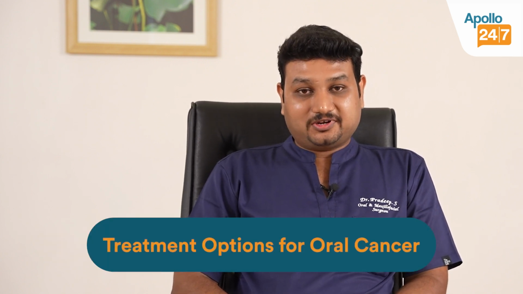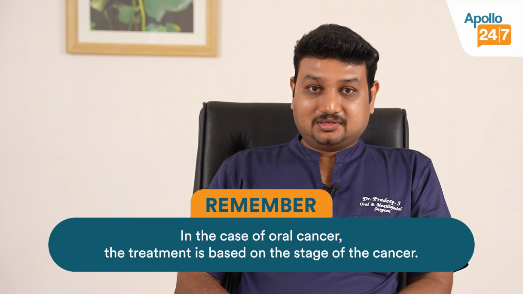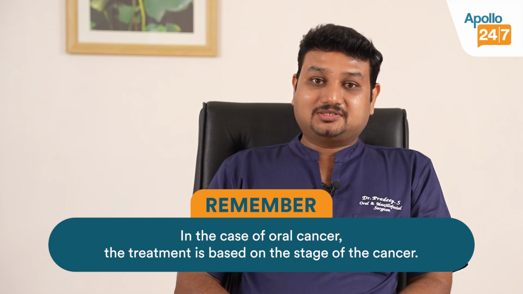Now let's see what the different modalities of treatment of oral cancer are. The main modalities are surgery, radiotherapy, chemotherapy, targeted therapy and immunotherapy. These are the various modalities of treatment which we use in most cancers. When it comes to oral cancer, the treatment is based on the stage of the cancer. So let's see stage 1, stage 2, stage 3 and stage 4.